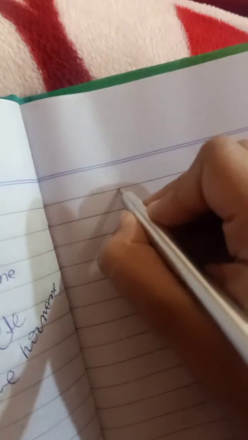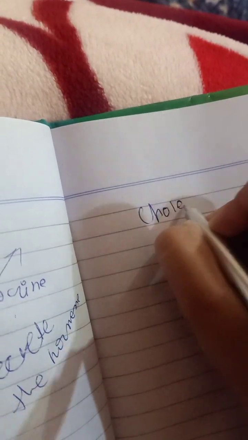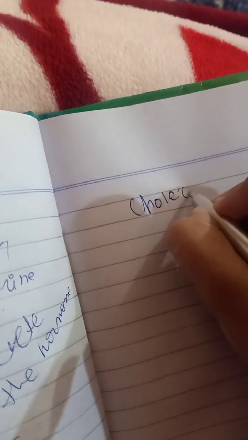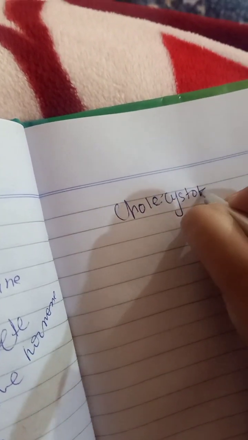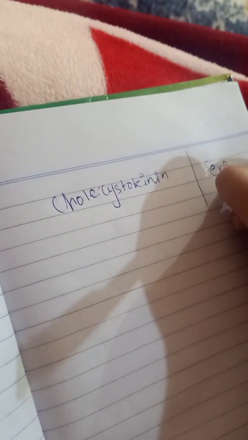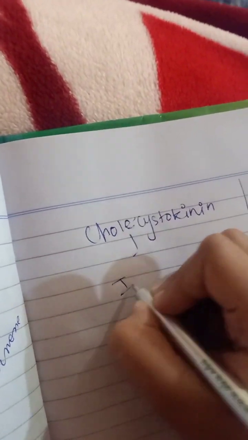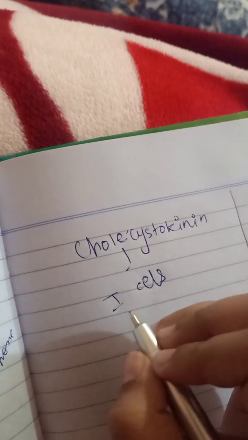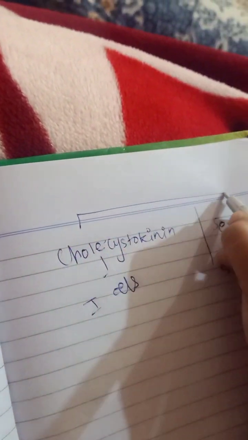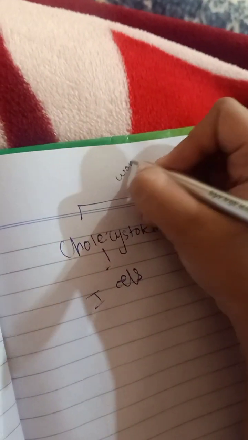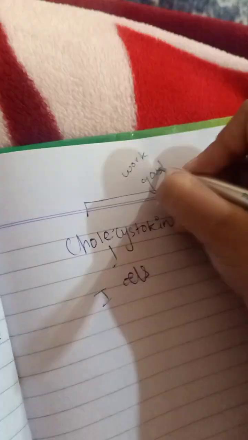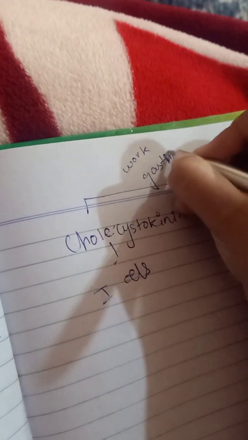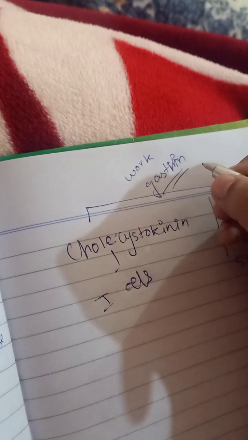Okay, so there are two hormones. First one is cholecystokinin. Second one is secretin. Cholecystokinin is basically produced by the I cells, and secretin by the S cells. These also work like G cells. As you all know, G cells are the gastrin cells.